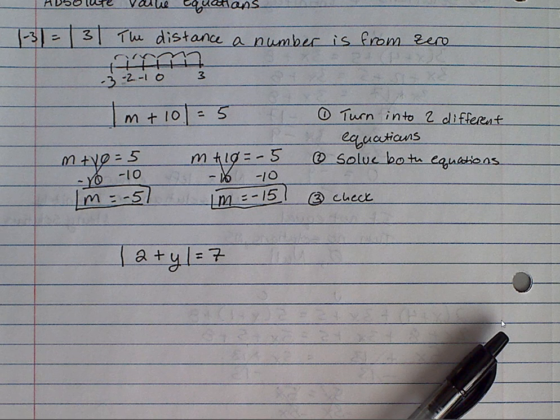So what is negative 7 minus 2? It's not negative 5. There you go. That's the other answer. Now, you got to make sure that you're doing that last part to check.